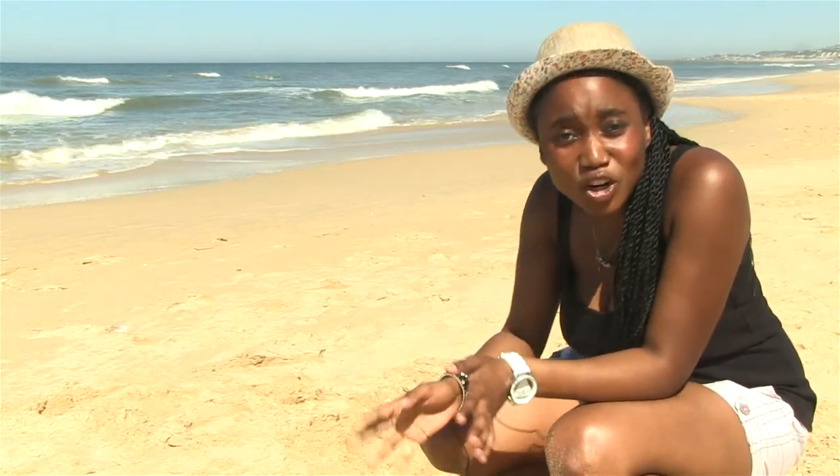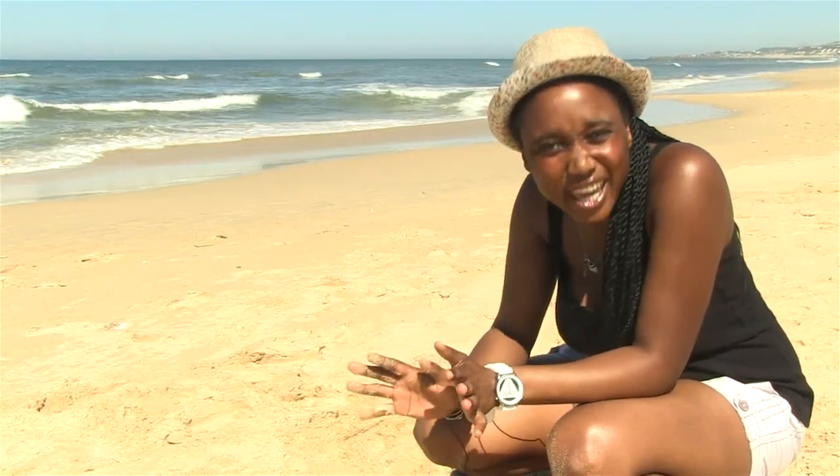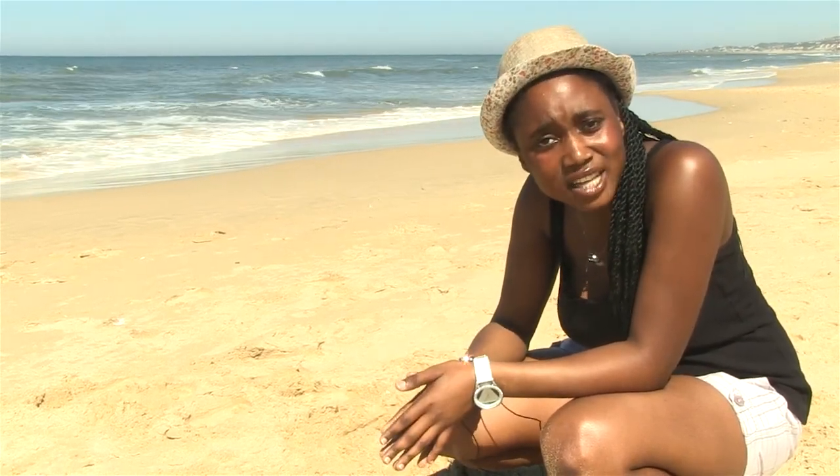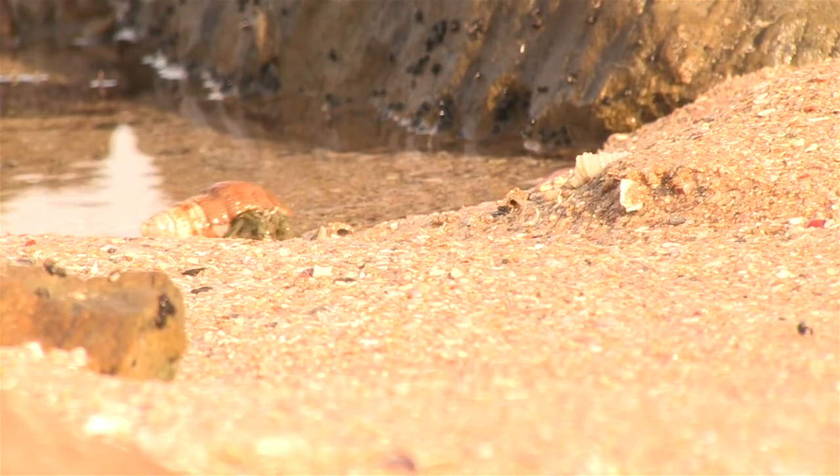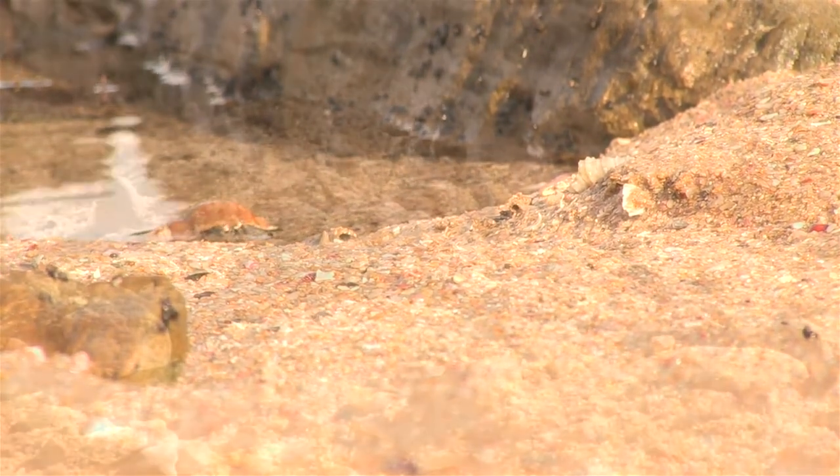Did you know that in some parts of the world, like the Solomon Islands, you have to be very careful when you're picking up shells because there may be deadly creatures inside which may sting you if you're not very careful. Luckily, there are not too many of these on our South African shores.